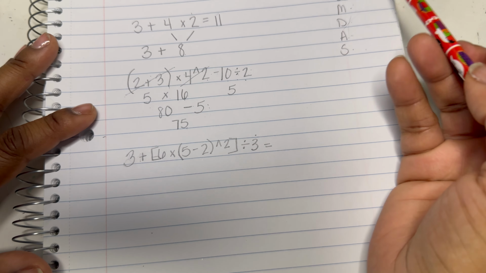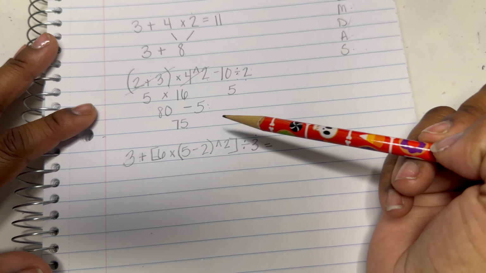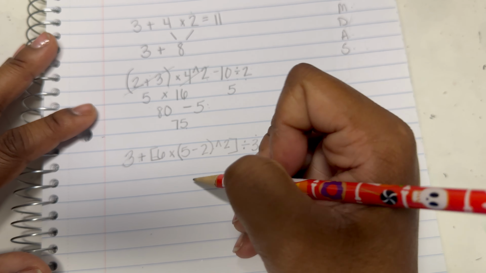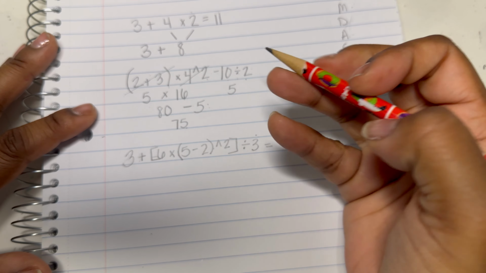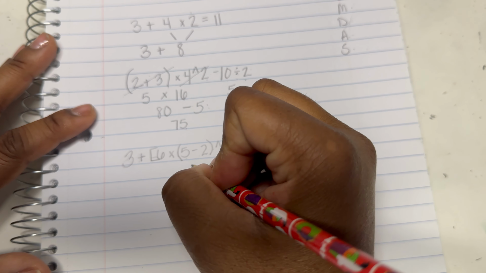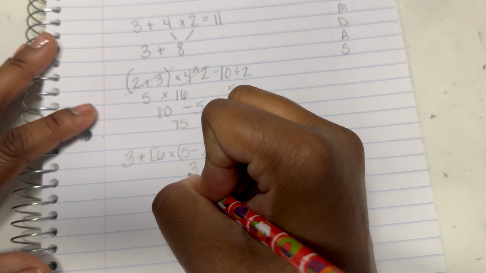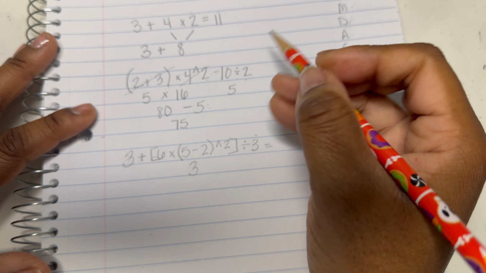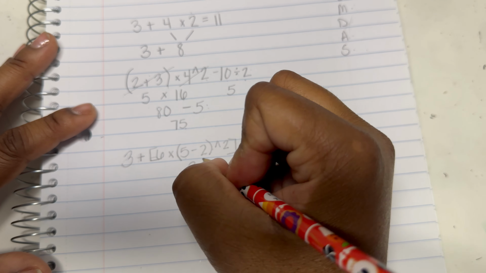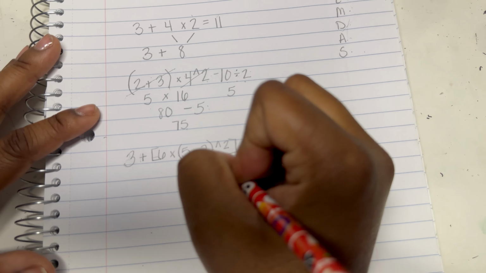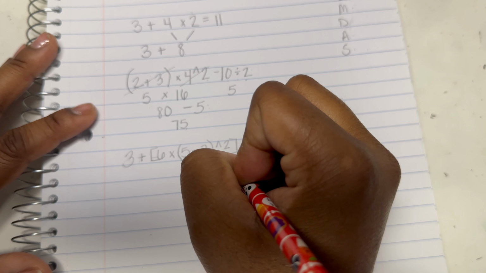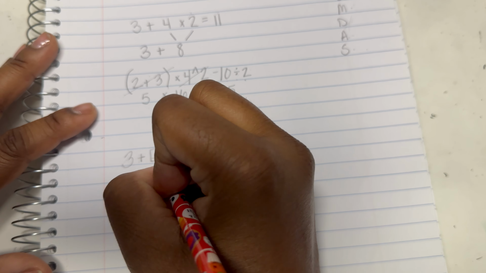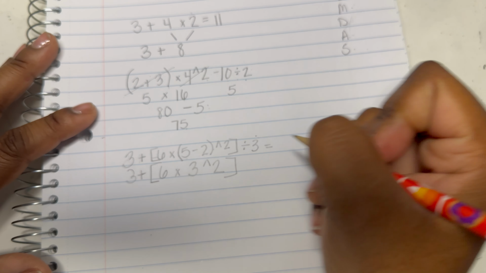Okay, so the first thing we want to do is go to the parentheses, which is inside of our bracket. And I'm just going to bring everything down because that helps me keep it organized. 5 minus 2 equals 3. And then we go to the exponents, which is now 3. It just makes sense for me to rewrite it, so rewrite it with me, please.